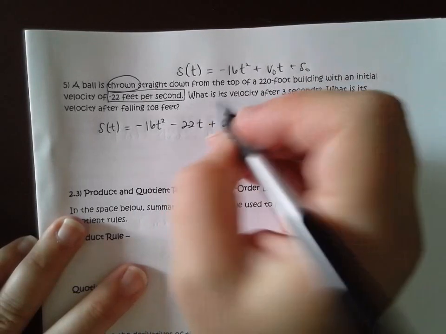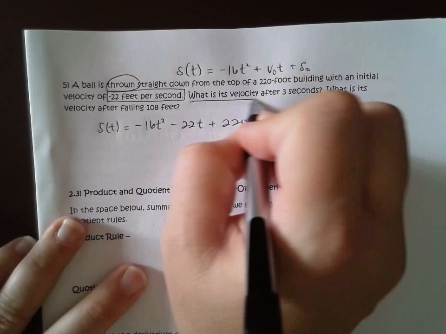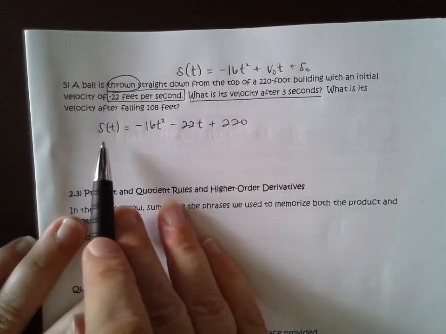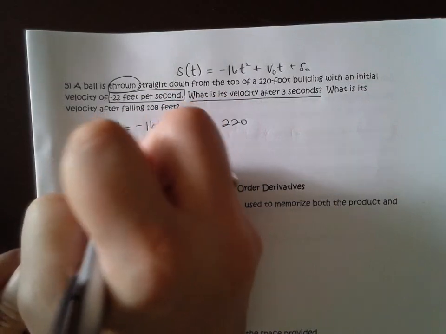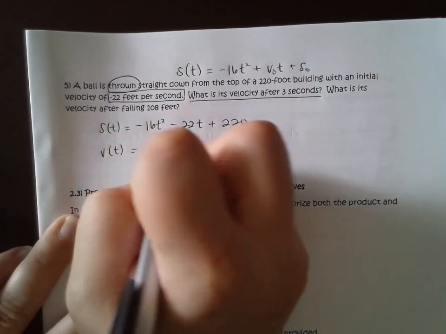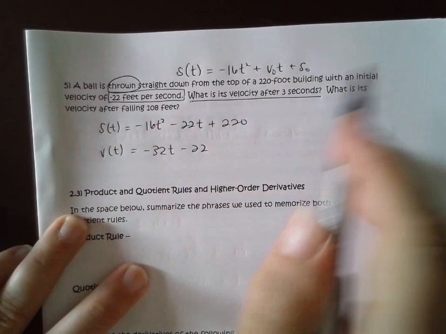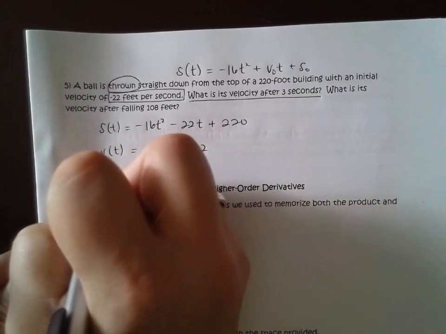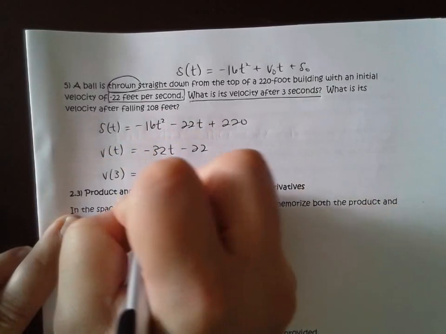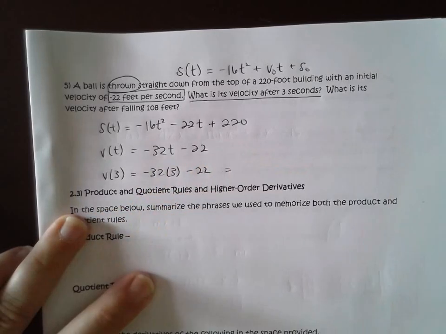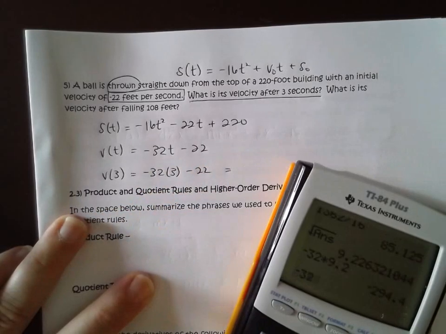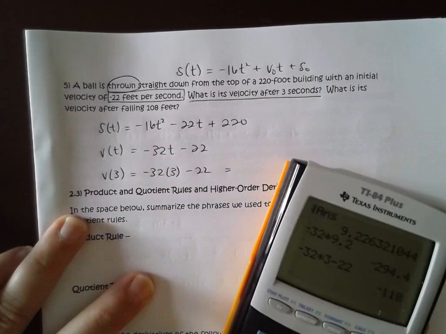What's the velocity after 3 seconds? So what are they asking here? Velocity as it relates to displacement is the derivative. After 3 seconds means you're plugging in 3. Negative 118.